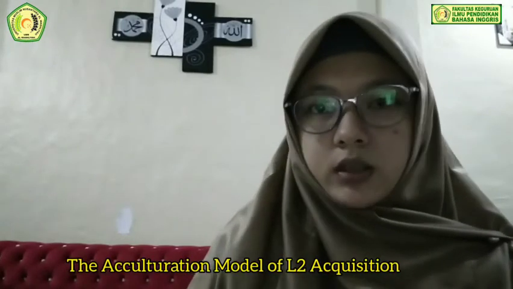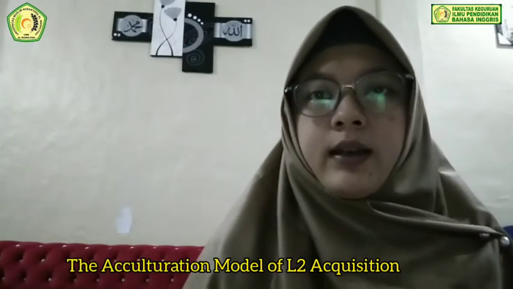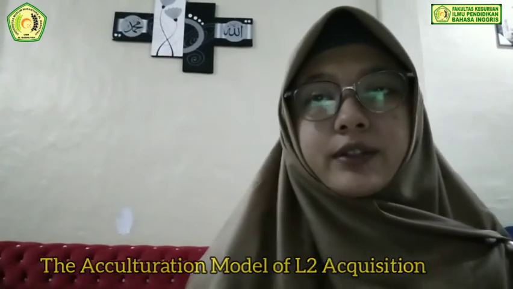The acculturation model of L2 acquisition. As presented by Schumann, social factors determine the amount of contact with the L2 individual learners experience and thereby how successful they are in learning. There are two problems with such a model. First, it fails to acknowledge that factors like integration pattern and attitude are not fixed and static but potentially variable and dynamic, fluctuating in accordance with the learner's changing social experience.